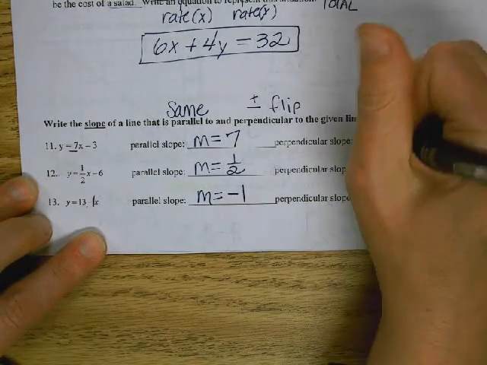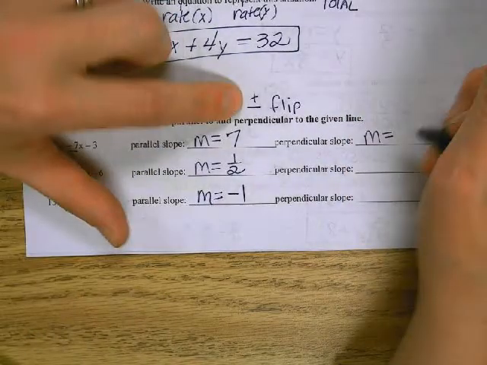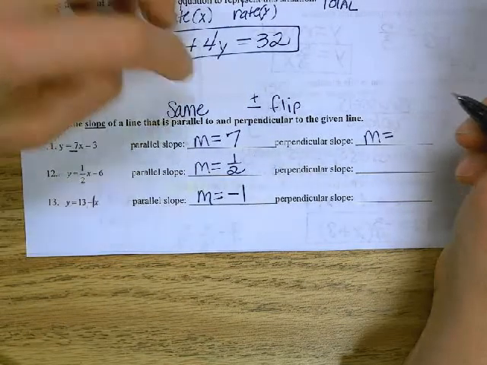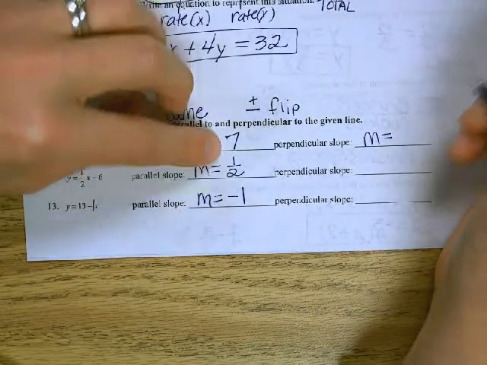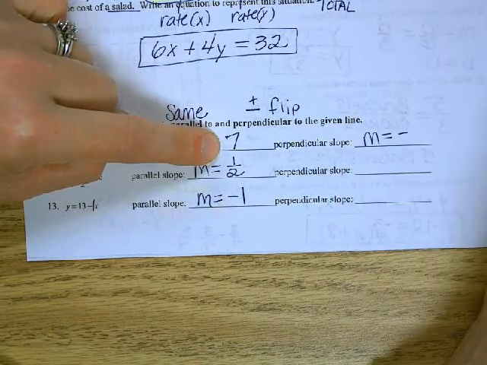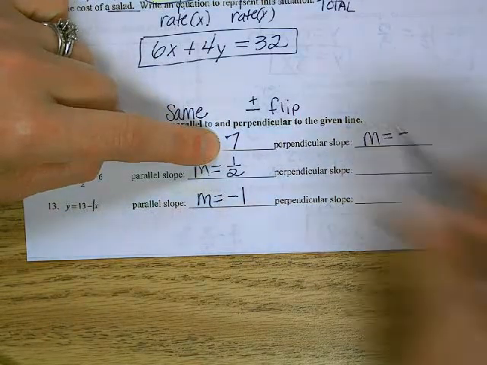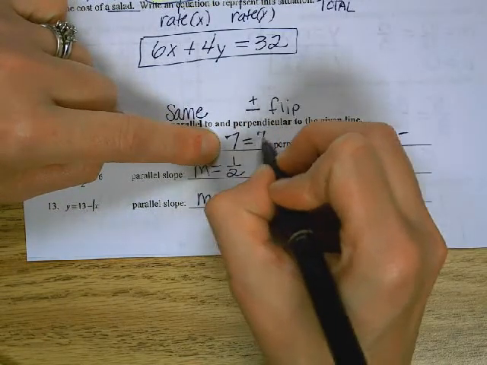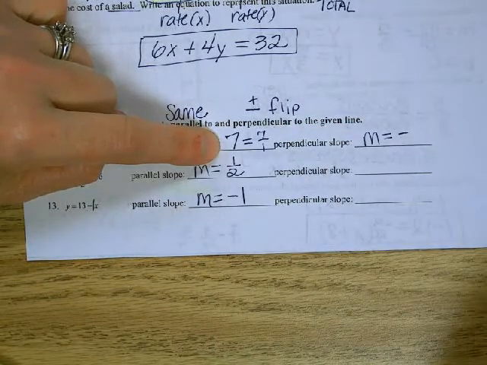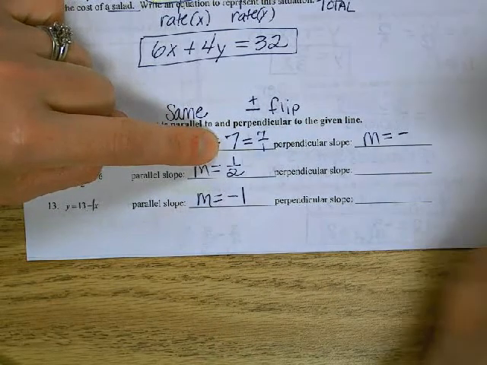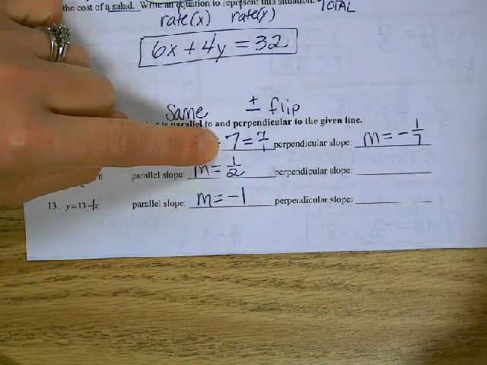To find the perpendicular slope, you have to negative it and flip it. That's what we were telling them. Negative it and flip it. So it's positive 7, so I'm going to negative 7. And then I'm going to flip my 7. Now remember, this really means 7 over 1. So how do I flip 7 over 1? I call it 1 over 7.